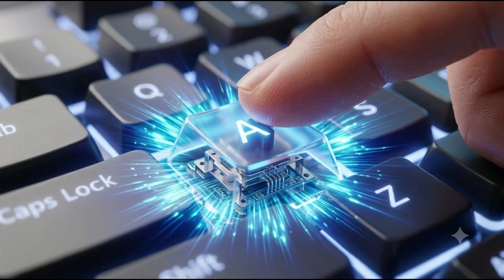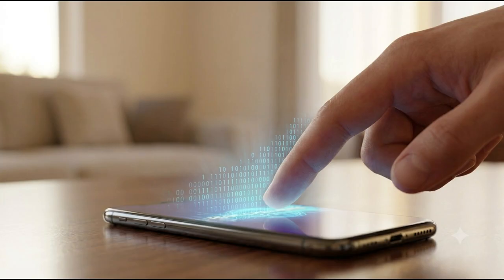Every time you type a letter on a keyboard, move a mouse, speak into a microphone, scan a barcode, or touch a screen, you are providing input to the computer. The computer cannot guess what you want. It depends entirely on the information it receives through these devices.